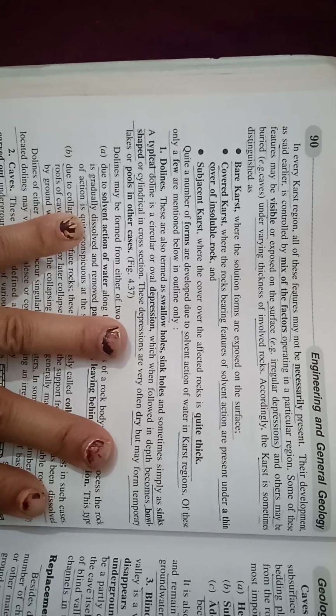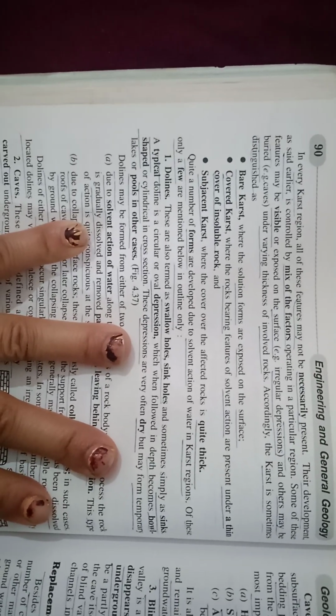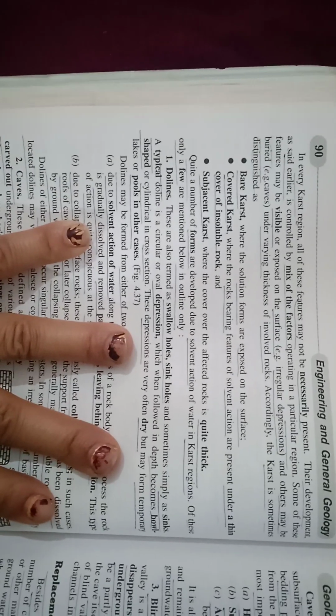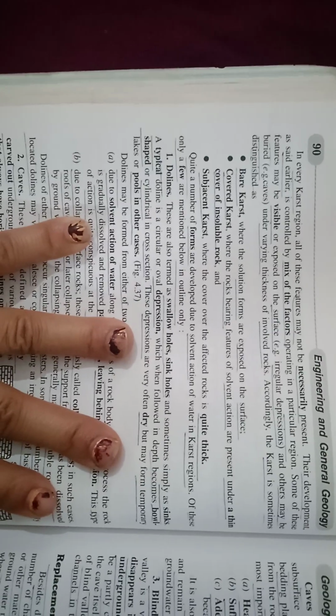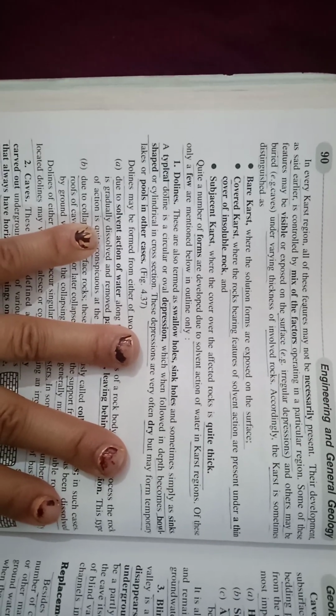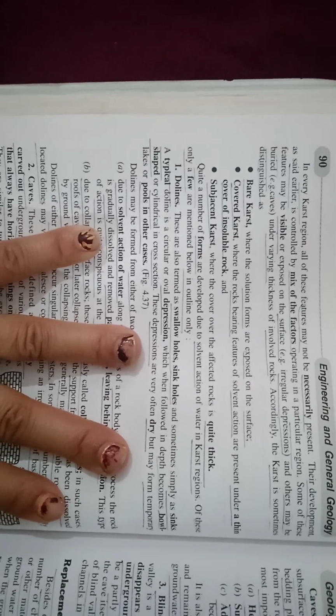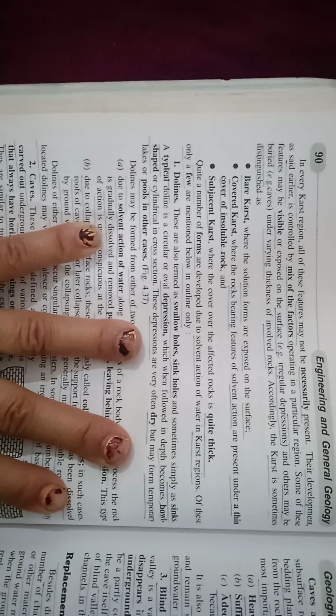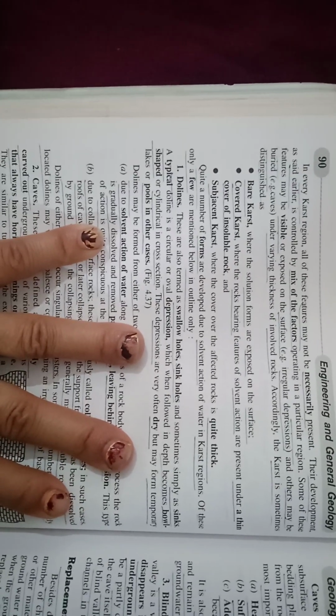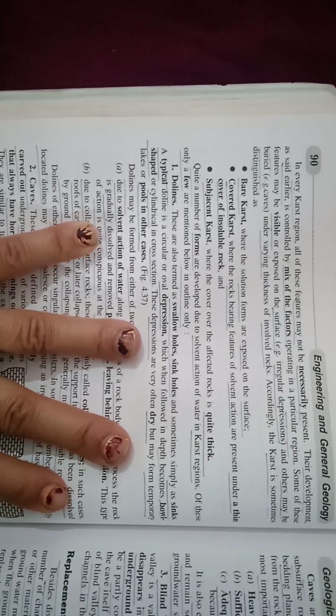In every karst region, all of these features may not necessarily be present. Their development, as said earlier, is controlled by a mix of the factors operating in a particular region. Some of these features may be visible or exposed on the surface, for example irregular depressions, and others may be buried, for example caves under varying thickness of overlying rocks.